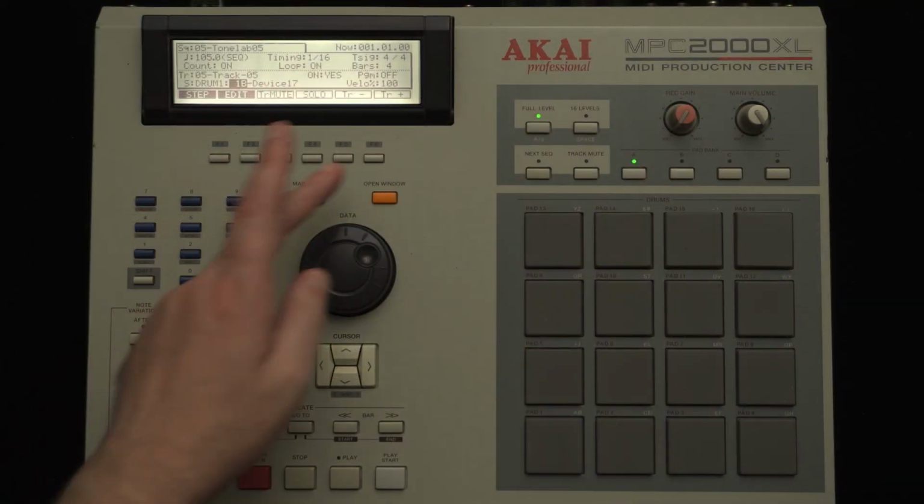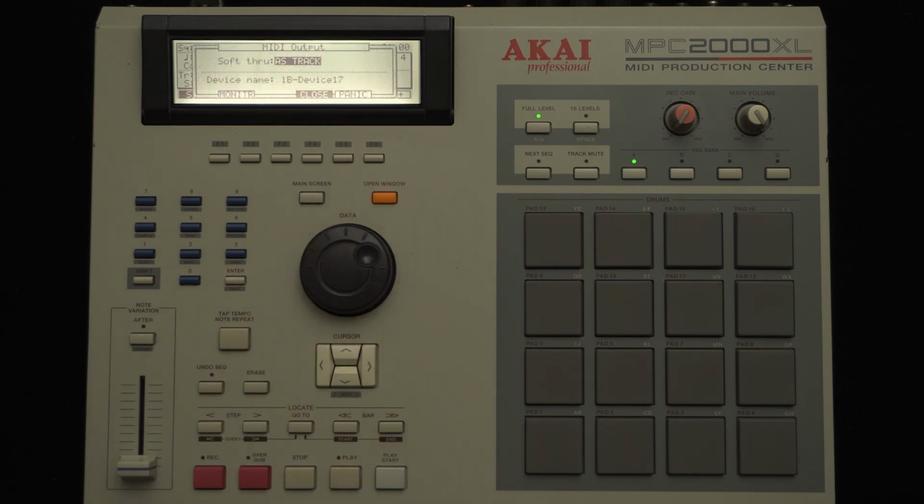The thing to note is if you're using multi-track recording, then the as track and single channel setting here will be superseded by the multi-track recording configuration. And if you're wondering what multi-track recording is, then let's take a look at that next.